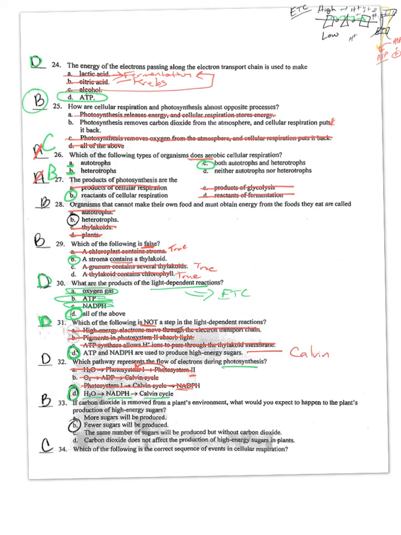So if carbon dioxide is removed from a plant's environment, what would you expect to happen to the plant's production of high energy sugars? Fewer sugars would be produced, right? So if you have less carbon dioxide, you're going to produce less sugar. You see how this question is asked over and over again in so many different ways? You need CO2 to produce the sugars because that's where you're getting your carbon. So more sugars would be produced would be a bad answer, and same number of sugars would be produced without carbon dioxide, that's a bad answer. Carbon dioxide does not affect the production is a bad answer.